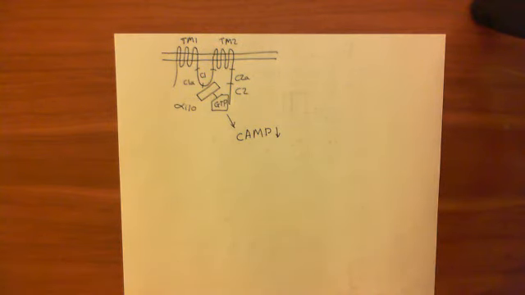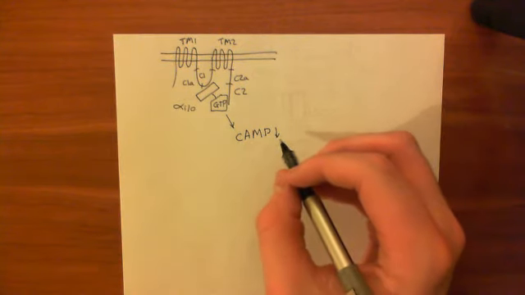So now you've had a decrease in production, your removal of cyclic AMP remains the same, so overall the equilibrium is going to break, and you're going to remove more cyclic AMP than you're putting in, so cyclic AMP concentration in the cytoplasm is going to go down.